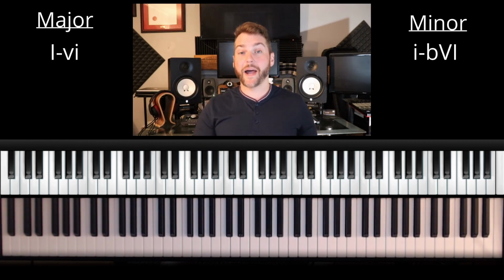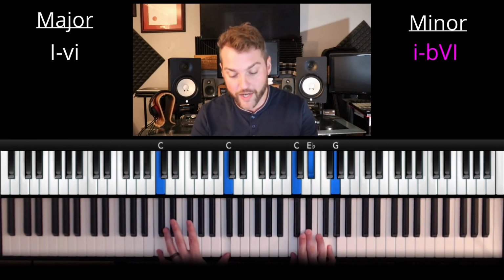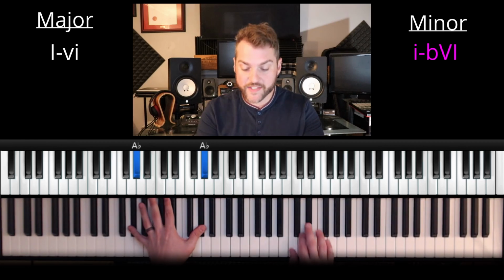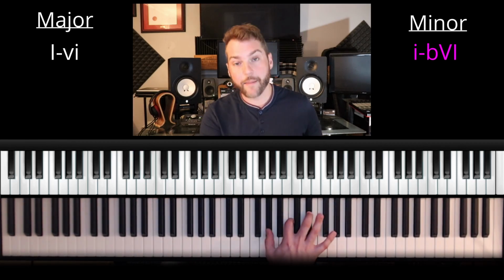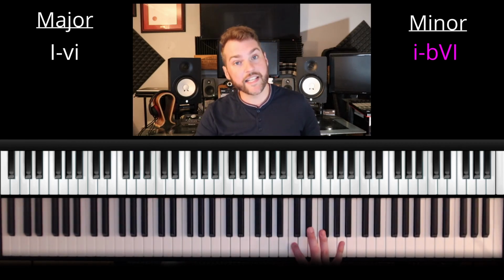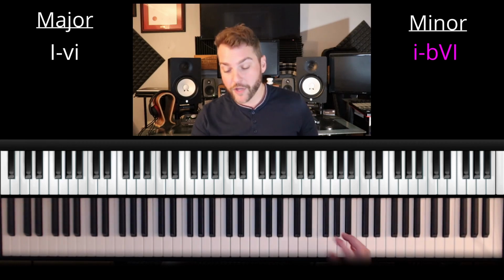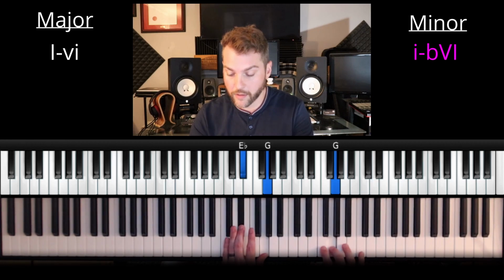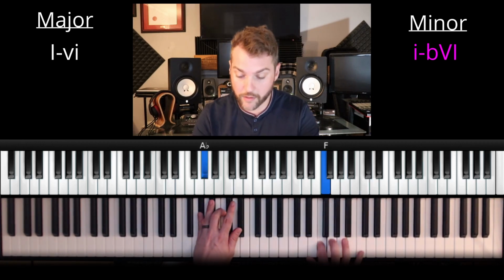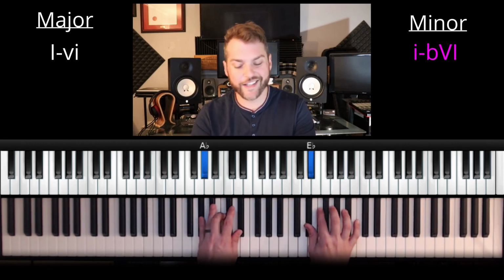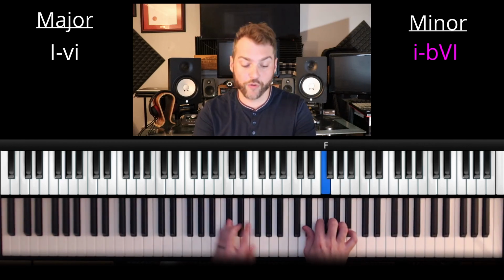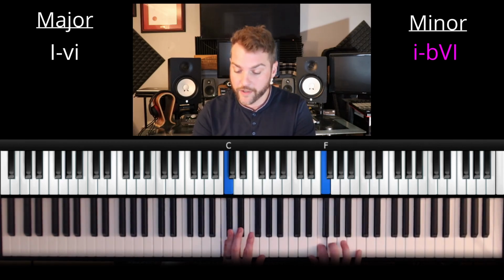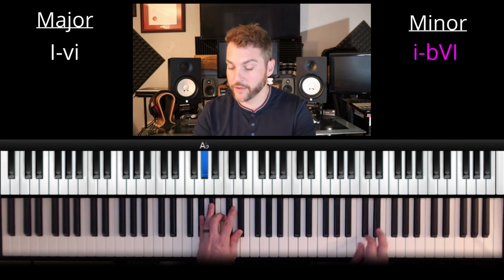That's also true for the minor equivalent, where we're moving between 1 and flat 6. In this case, C minor and A flat major both contain C and E flat, so the same philosophy applies. This one sounds particularly cinematic. It's one of my favorite movements, the 1 minor to the flat 6 major.